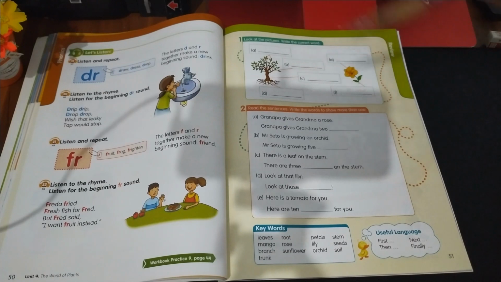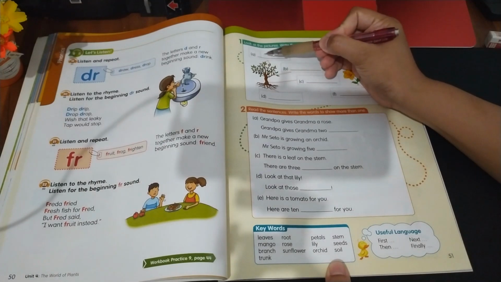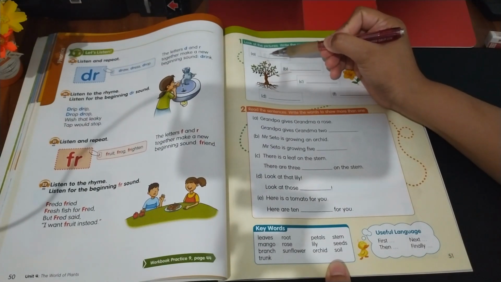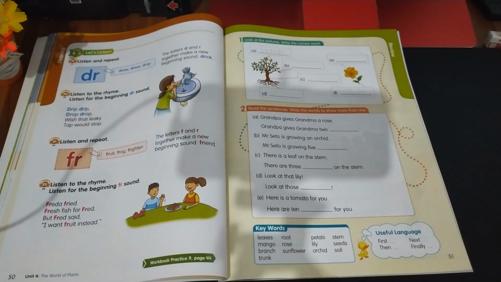What is this? Number 1A. Yes, it is leaves. Very good. Write it down. Leaves.